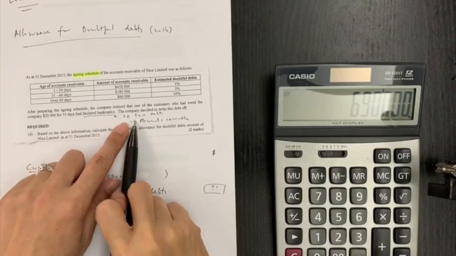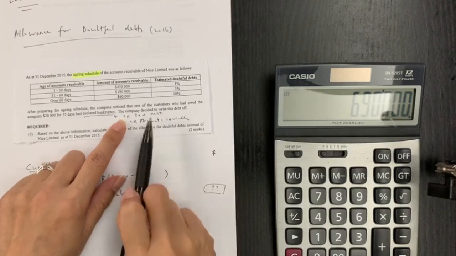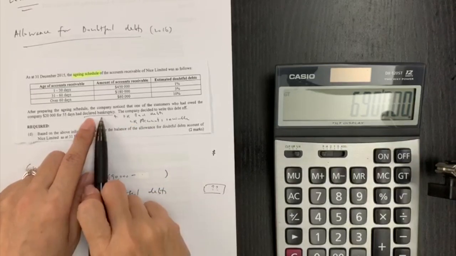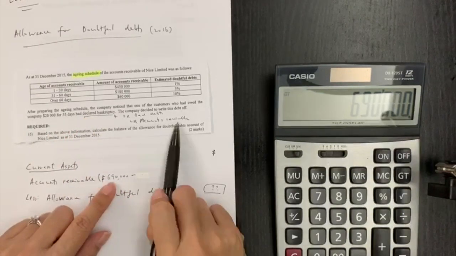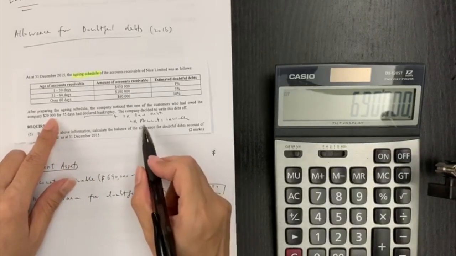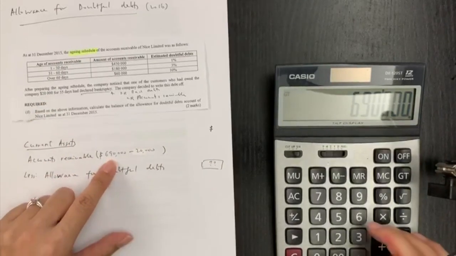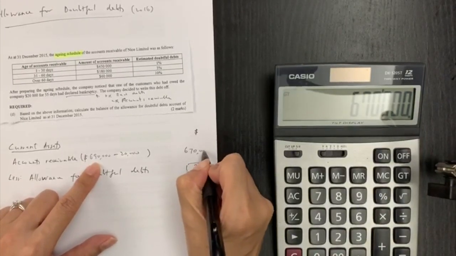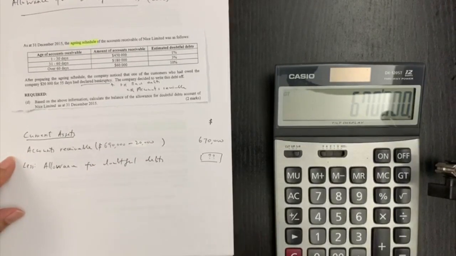Here we have the double entry for bad debts written off. We debit bad debts, which is an expense in the income statement, and we credit accounts receivable, because we need to reduce accounts receivable, as we have no hope of collecting money from this customer who has been proved bankrupt. After this double entry, I need to minus this 20,000 from accounts receivable, so I get 670,000 in the statement of financial position.